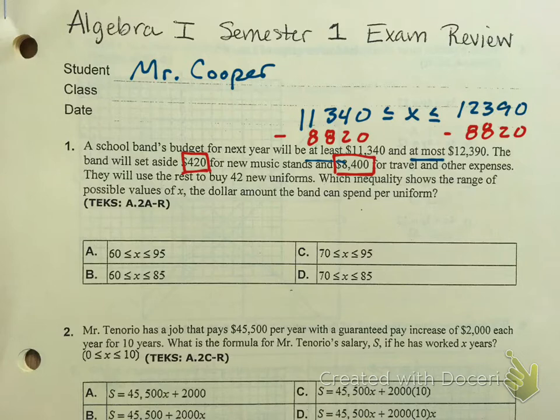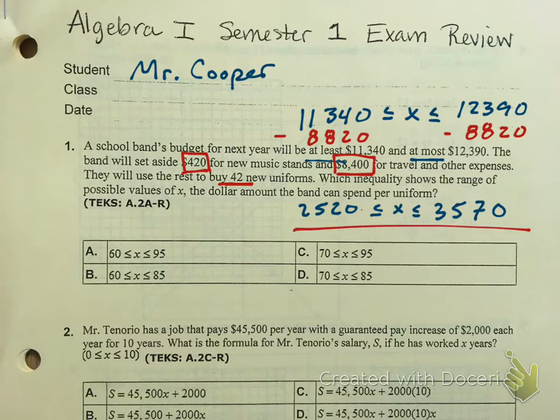11,340 minus 8,820 is going to make 2,520 less than x, which is less than 3,570, which means this is how much they can spend on uniforms. So what you're going to need to ask yourself is, if they're using the rest to buy 42 uniforms, how much are they spending on each uniform? So what we're going to have to do is look at your amounts here and divide them by 42 to see how much each uniform is going to cost.